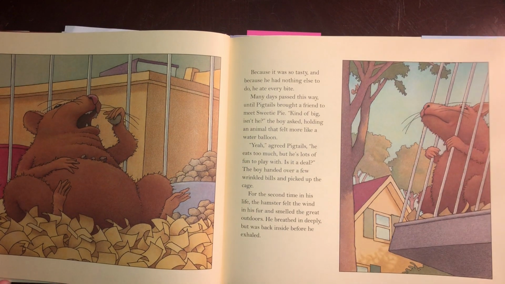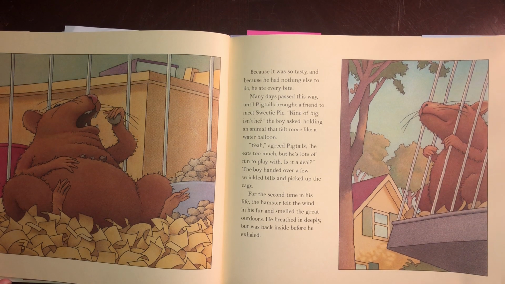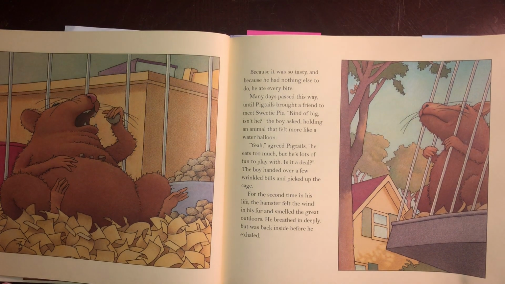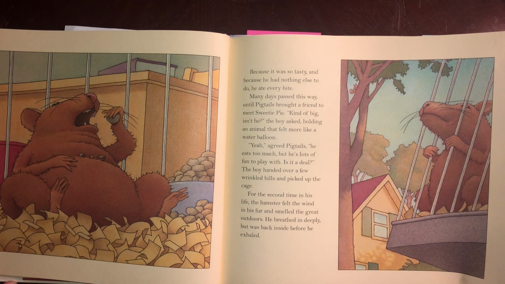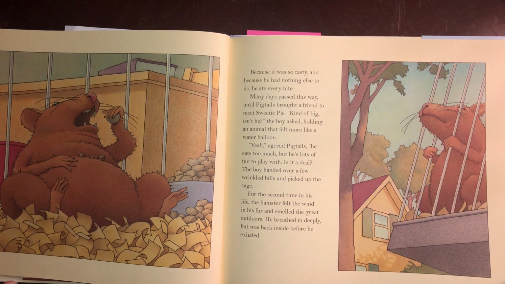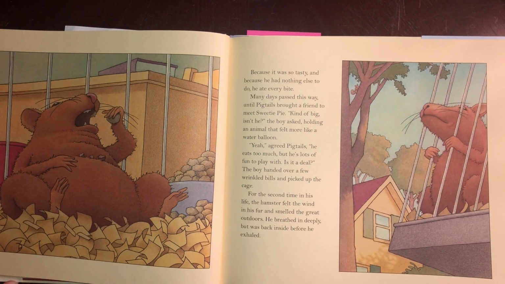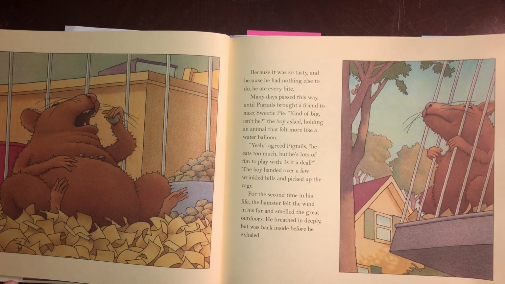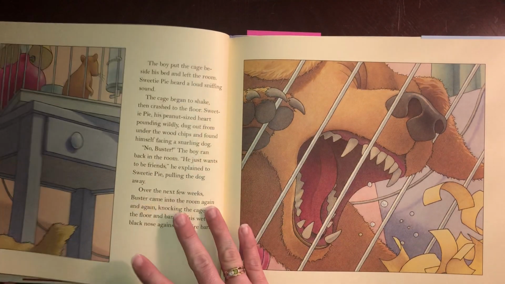Many days passed this way until Pigtails brought a friend to meet Sweetie Pie. "Kind of big, isn't he?" the boy asked, holding an animal that felt more like a water balloon. "Yeah," agreed Pigtails. "He eats too much, but he's lots of fun to play with. Is it a big deal?" The boy handed over a few wrinkled bills and picked up the cage. For the second time in his life, the hamster felt the wind in his fur and smelled the great outdoors. He breathed in deeply, but was back inside before he exhaled.